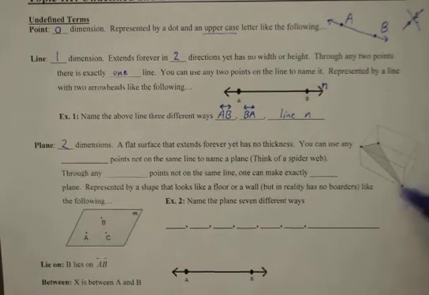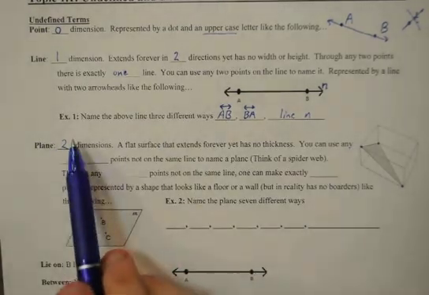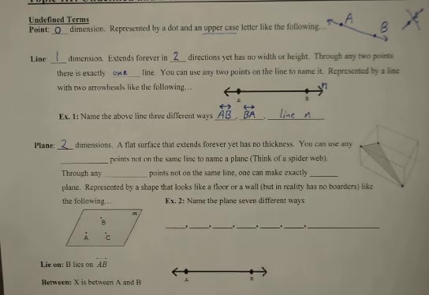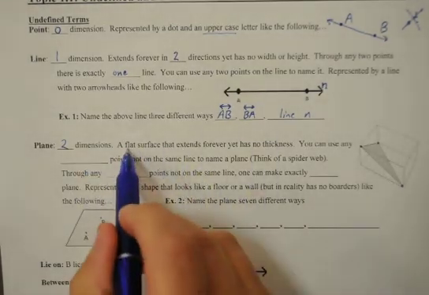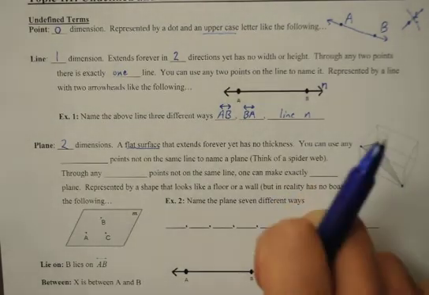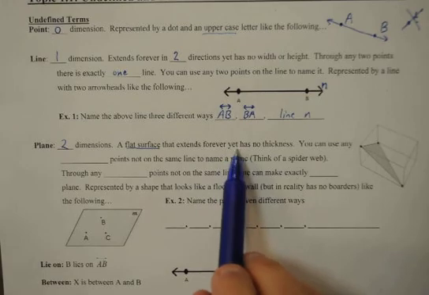So in a plane, you can move to the right, you can move to the left, you can move up the plane, you can move down the plane. So that's 4 directions now. When you get to 3 dimensions, you get 6 directions. You get left, right, up, down, forwards, and backwards. All right, so a plane is a flat surface. Imagine a piece of paper or a desk. It's flat. You can't come out of the plane, you're stuck in the plane. That extends forever, yet has no thickness.